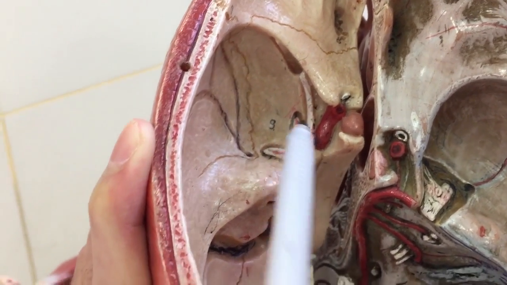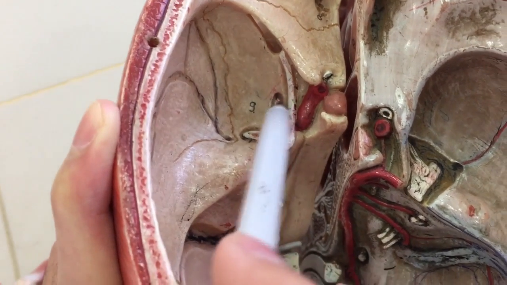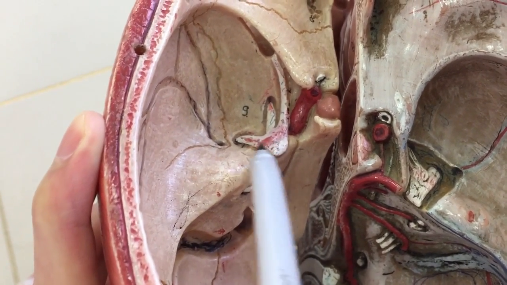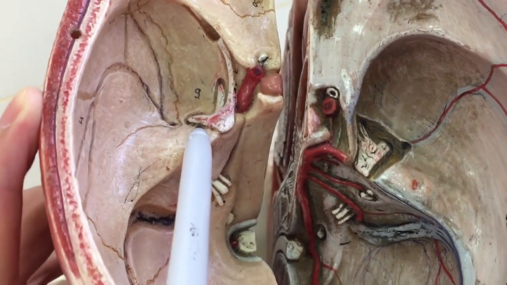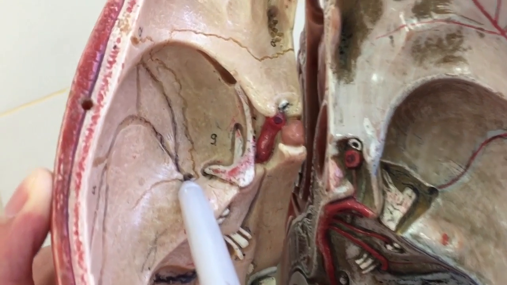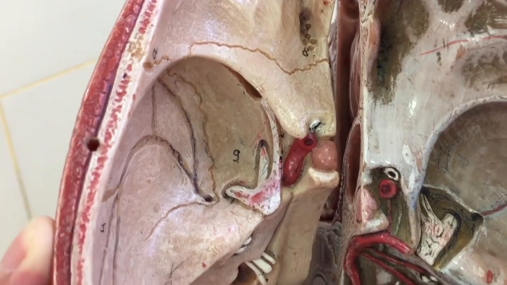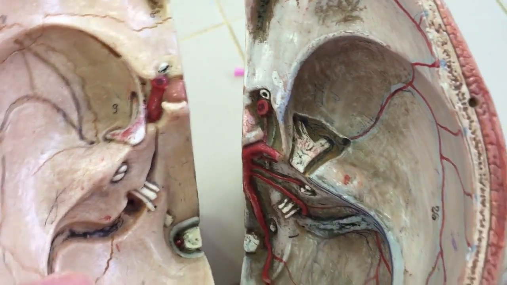And this is the second one. This is the maxillary division, passing through the foramen rotundum, and this is the third one, the mandibular division, passing through the foramen ovale. And this is the foramen spinosum, for passage of the middle meningeal vessels, or artery specifically.